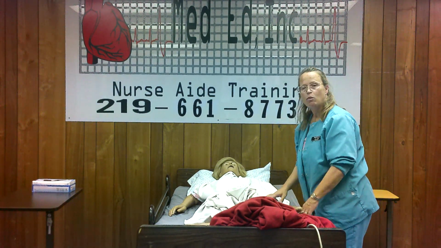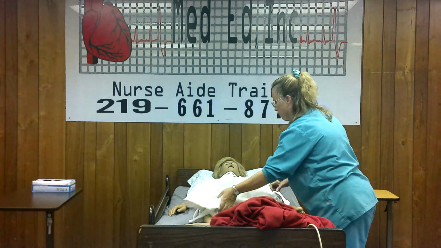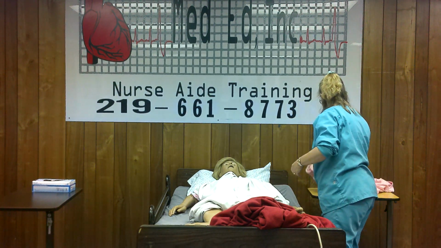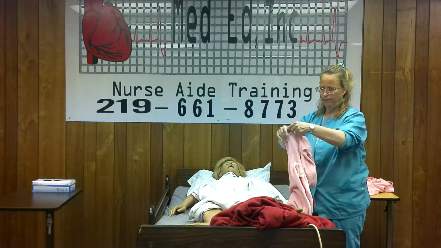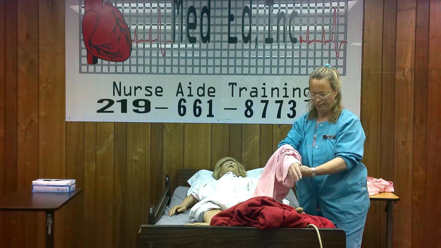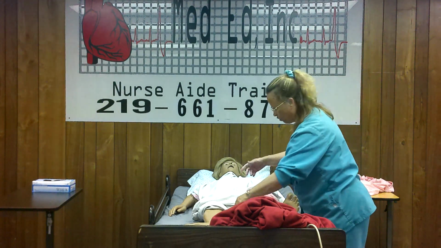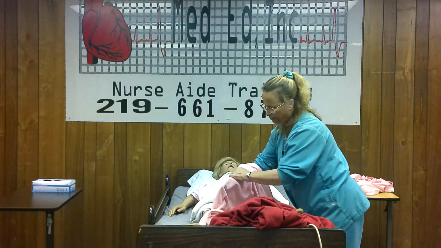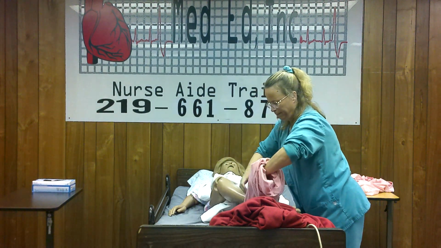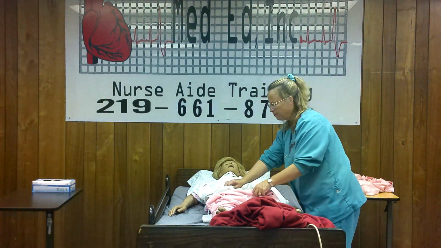So when dressing a dependent resident, we start with the pants first, affected side first. So since her left side's affected, I'm going to start with the left side. Put the pants on the left side. And then the right side. So affected, then the unaffected. Bring the pants up to the tops of the thighs.